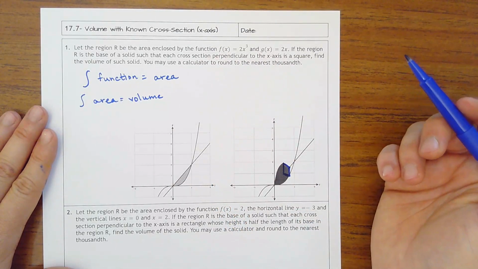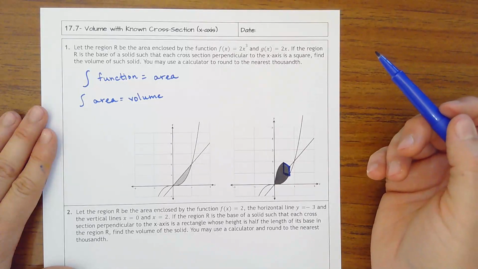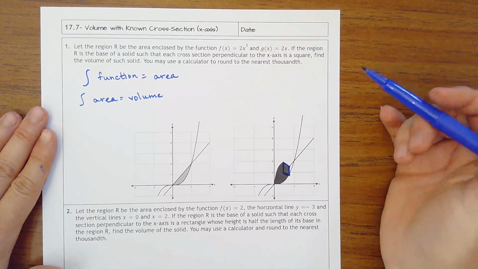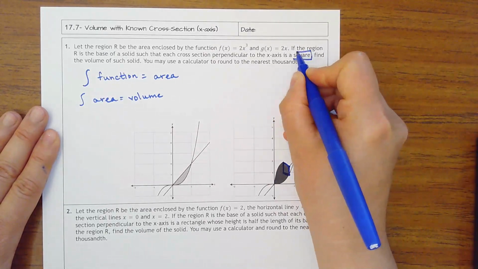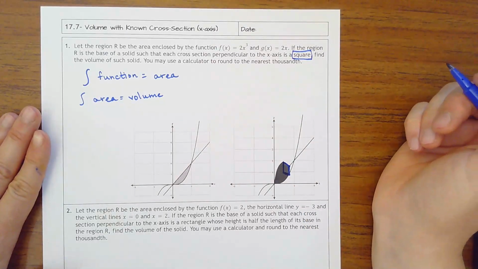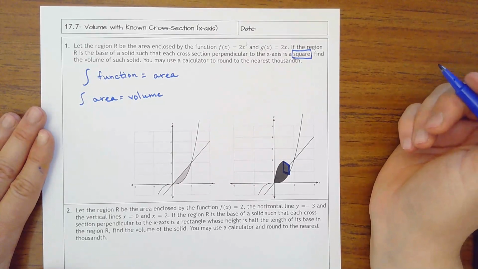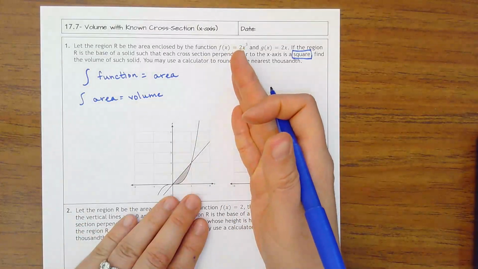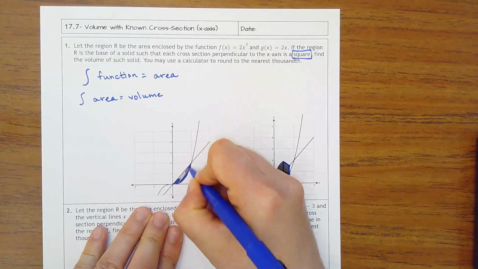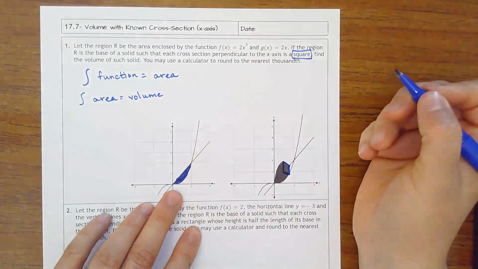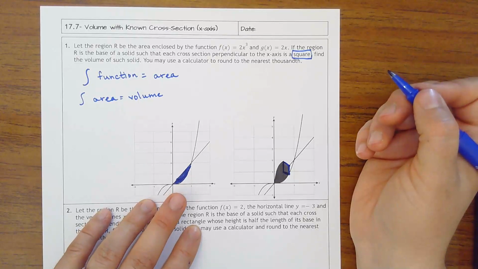Region R is the base of a solid such that each cross-section, so each little slice, is perpendicular to the x-axis, makes a square. So this is telling us our shape we're dealing with. Find the volume of such solid. Use a calculator, round to the nearest thousandth. So this is the picture that they'll give you. We need to find the volume that would consist all in here. And so now it's really hard to imagine a three-dimensional shape coming out of that.